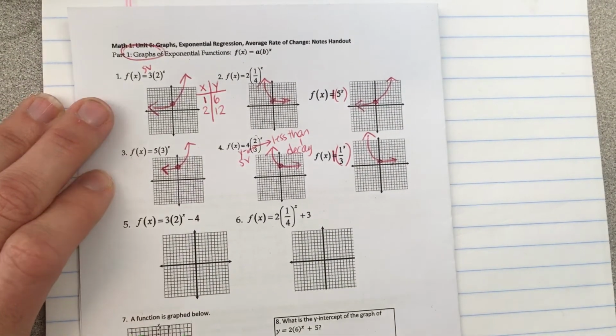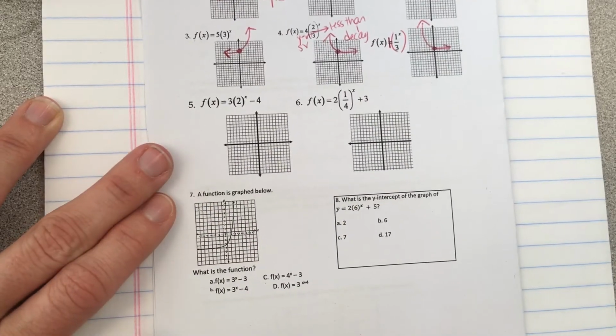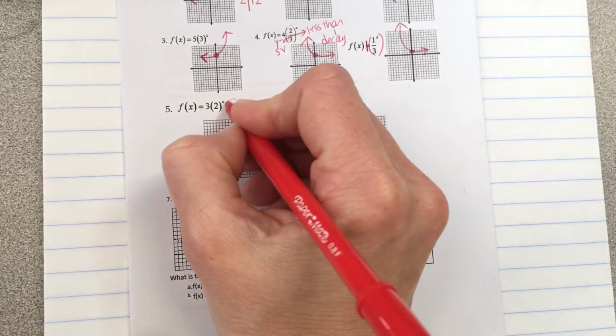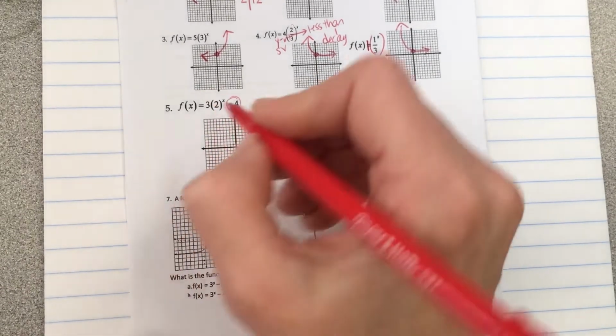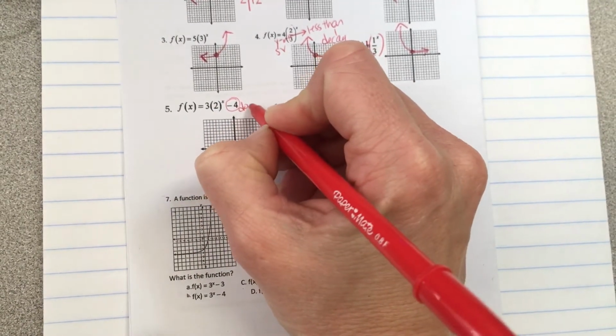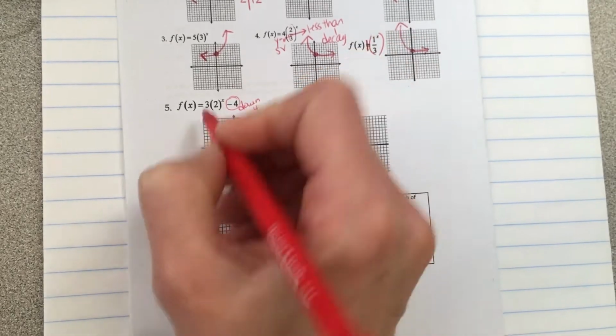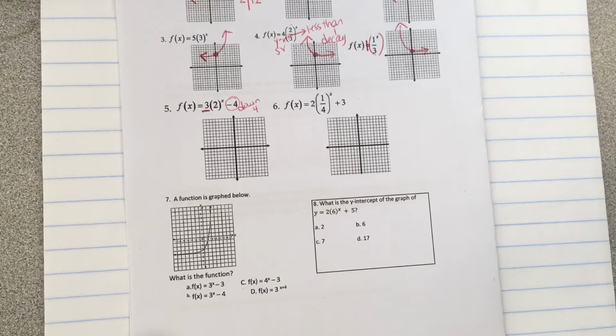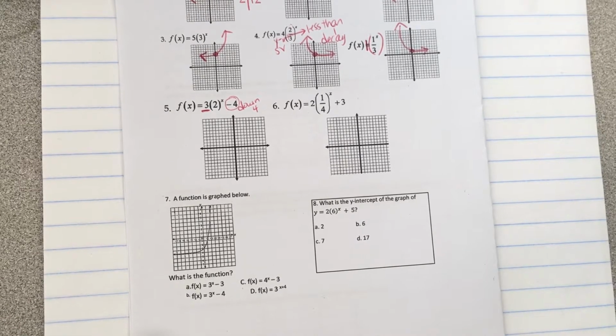All right, number 5, there's something extra happening. What's happening? Yeah, they're adding a number, and you'll do more of this in math too, but this moves it down 4. Basically, does 3 have an x with it? No. Okay. What about -4? Does it have an x? No. These two are going to affect your y-intercept because they don't have a variable with it.